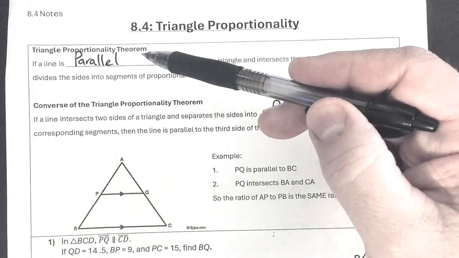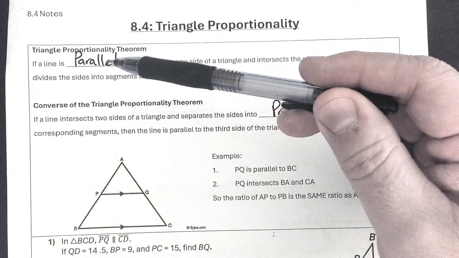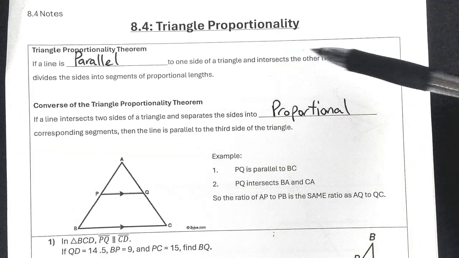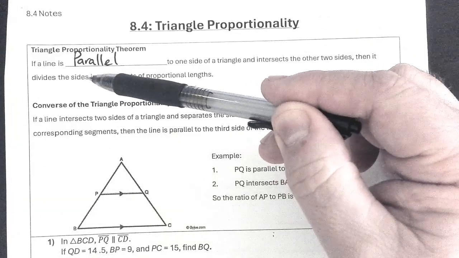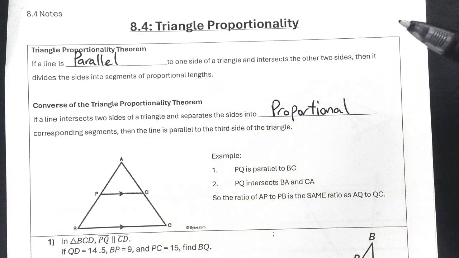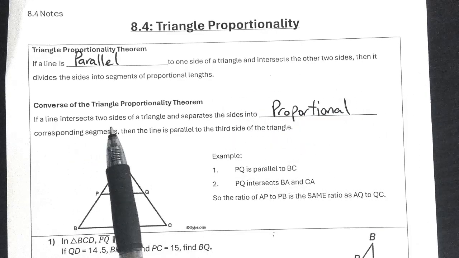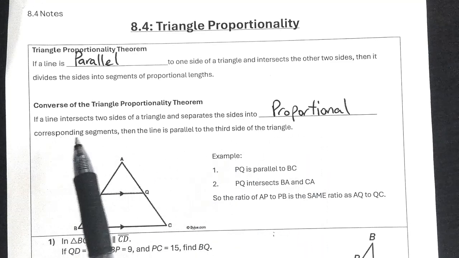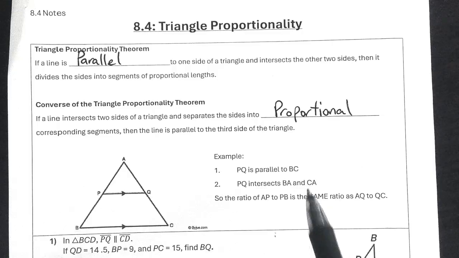The triangle proportionality theorem: if a line is parallel to one side of a triangle and intersects the other two sides, then it divides the sides into segments of proportional lengths. And the converse to this is, if a line intersecting two sides of a triangle separates the sides into proportional corresponding segments, then the line is parallel to the third side of the triangle.